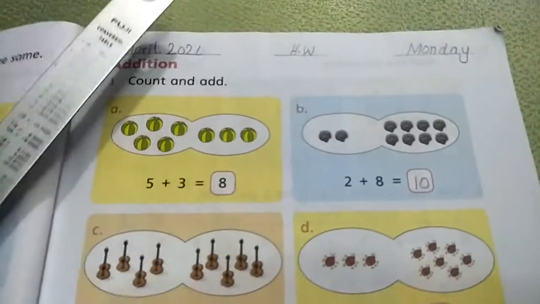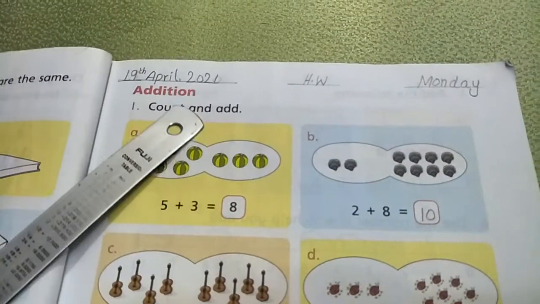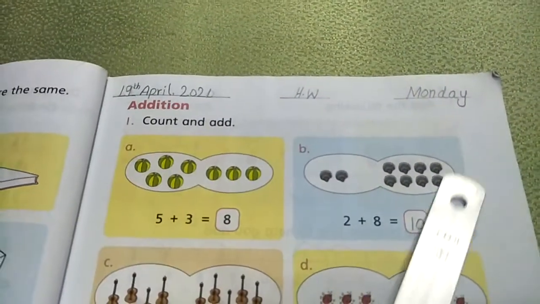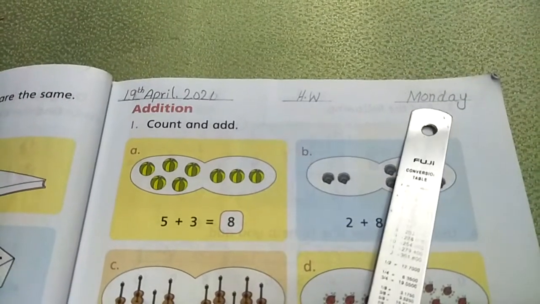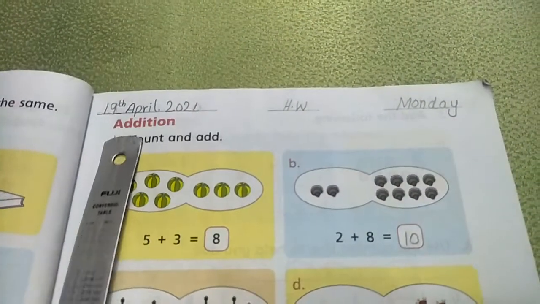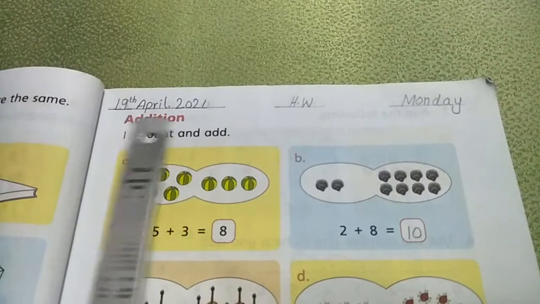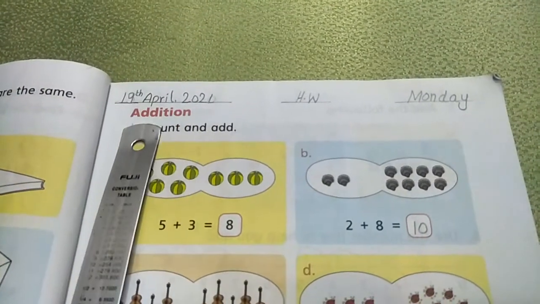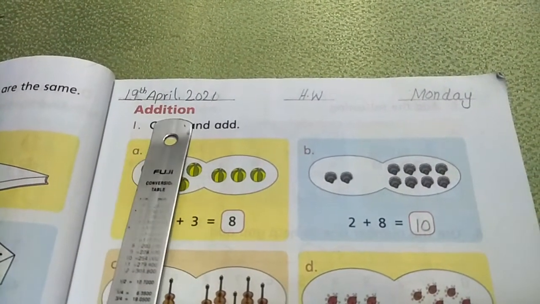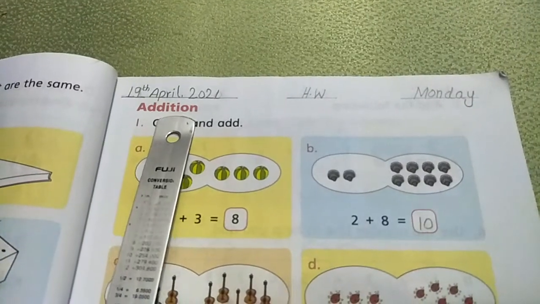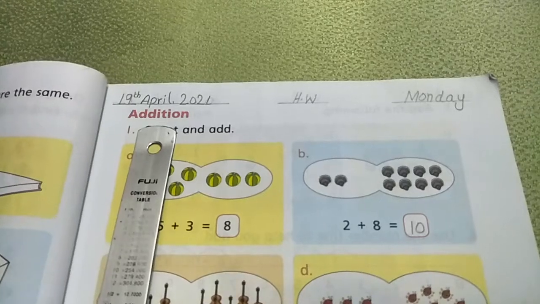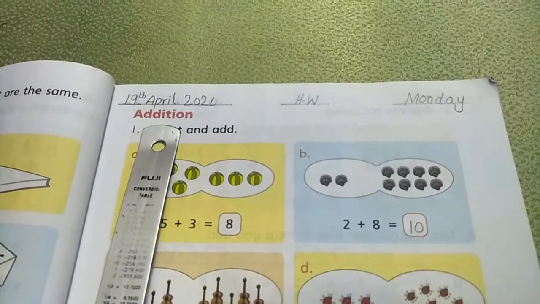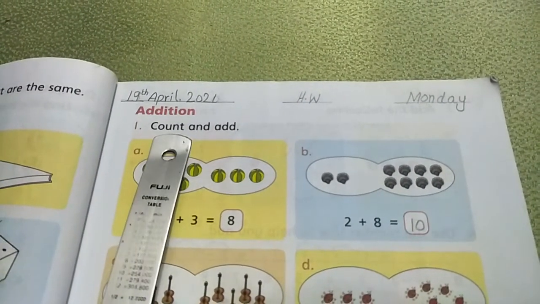First of all, you have to write date, day, and homework. Because today is Monday, you are going to write Monday, and date is 19th, you have to write 19th April 2021. And our today's topic is addition. What is our topic? Addition. Addition means to add. Addition का मतलब होता है जमा करना, किसी चीज़ को जमा करना.